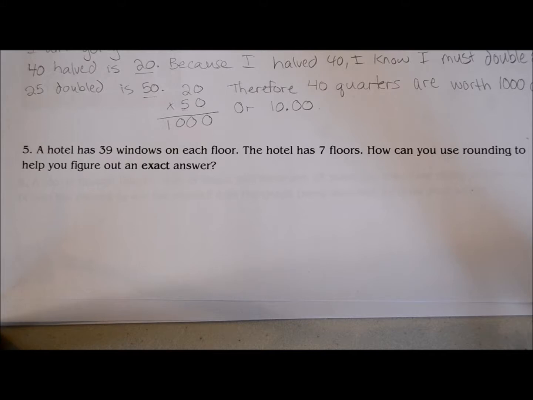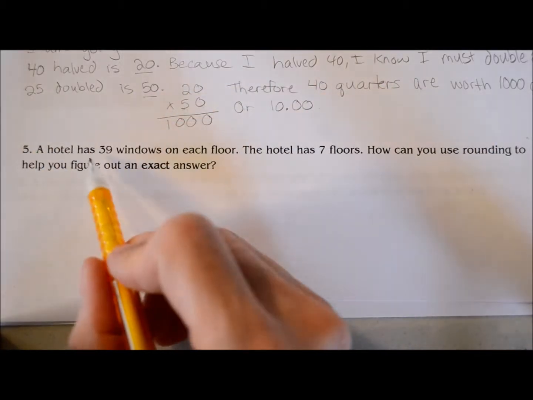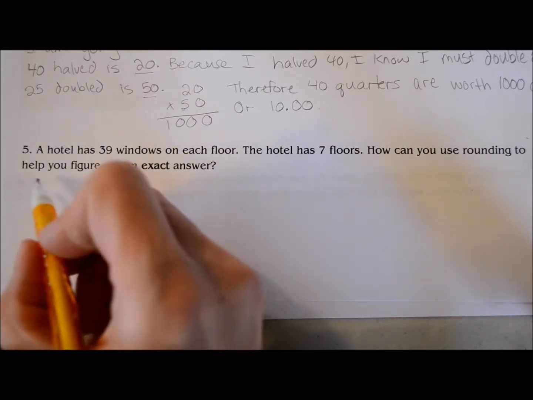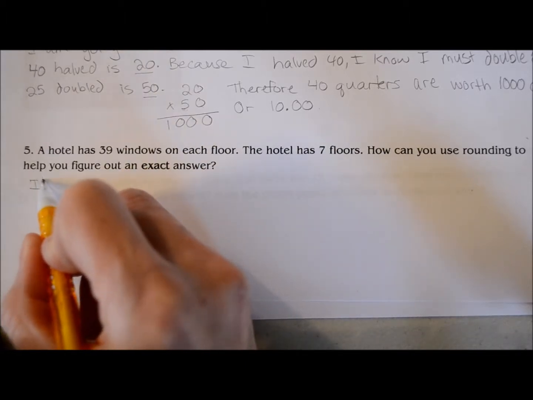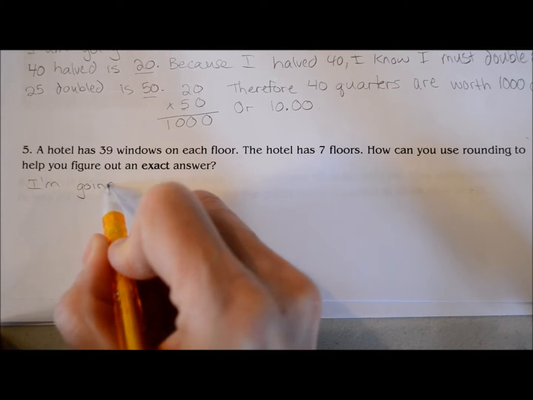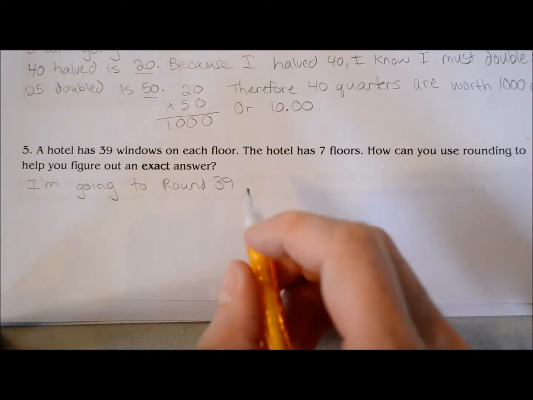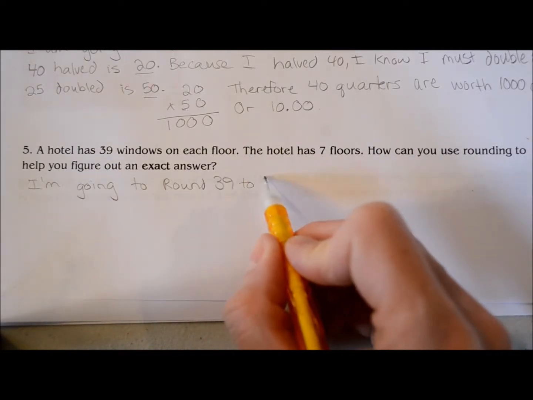A hotel has 39 windows on each floor. The hotel has 7 floors. How can you use rounding to help you figure out an exact answer? First, what we're going to do is round one of our numbers. The easiest one to round is 39 because it's very close to 40, so our answer will be almost what we need it to be. So I'm going to round 39 to 40.